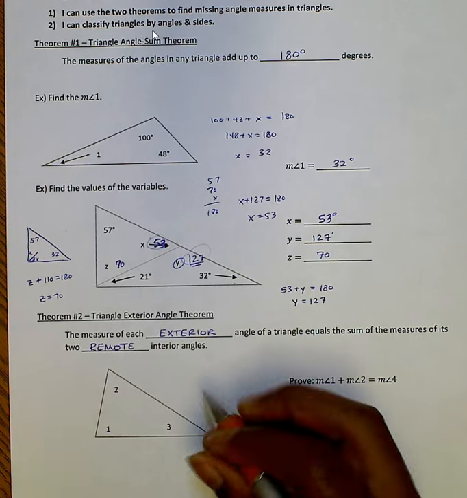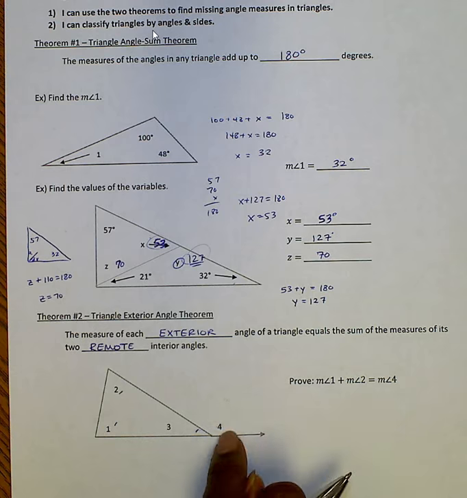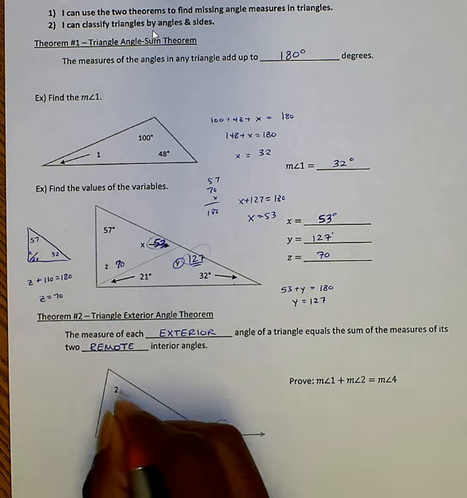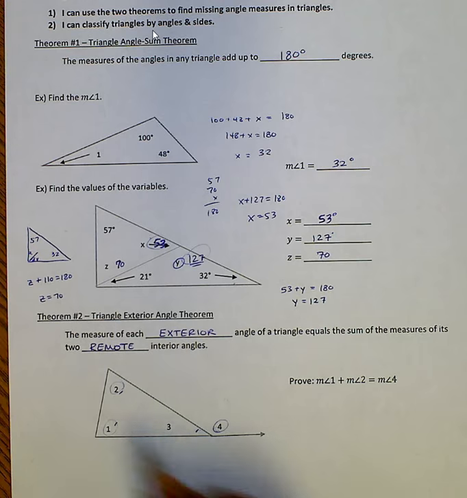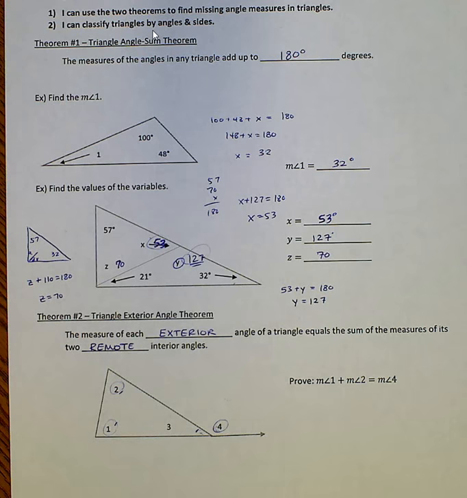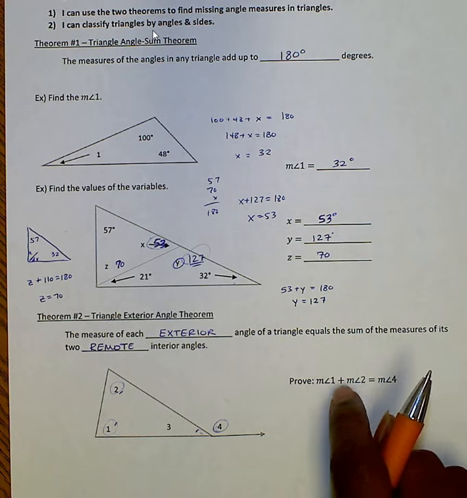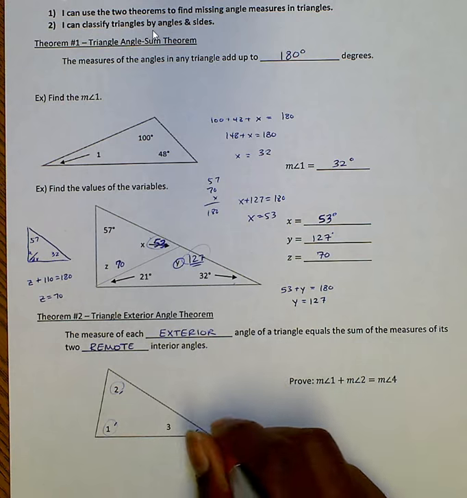You got 1, 2, 3 TVs. Okay, if I'm the exterior angle, number 4, I need a remote to turn on these two TVs or to change the channel. I don't need a remote to change channel for angle 3 because it's right next to me. Okay? So, what this tells us is that this angle is the sum of those two.